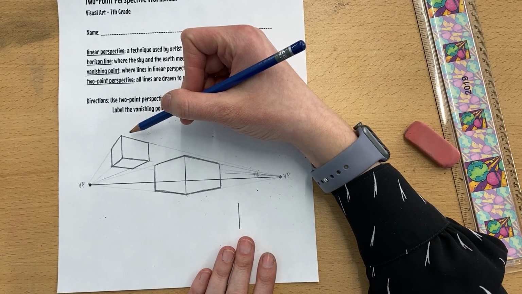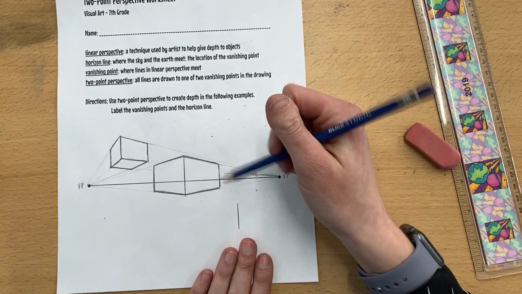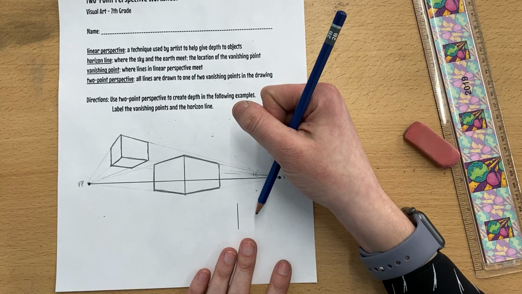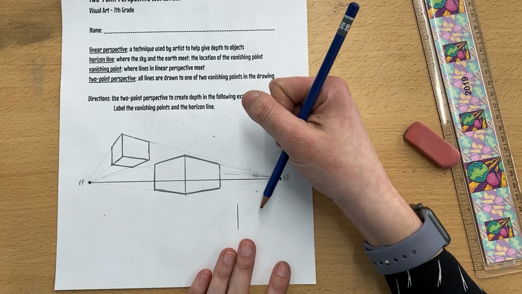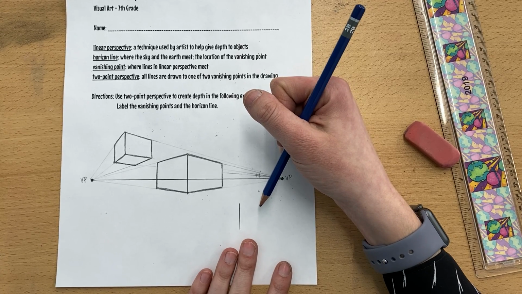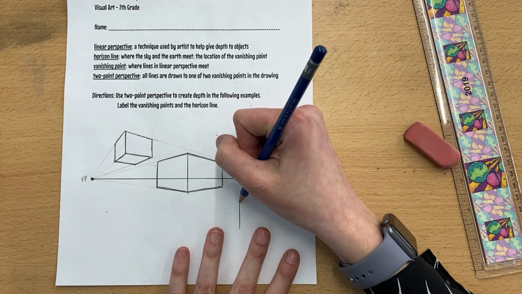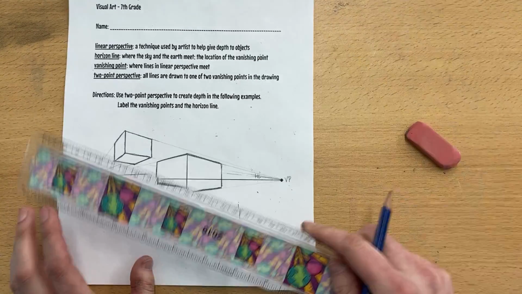This one was above the horizon line. We're looking up at it so we could see the bottom. So if we're drawing a box that's below the horizon line and we're looking down at it, which extra side do you think we're going to see? If you guessed the top, you are correct. All right, so same thing as before. Let's start with the top of our vertical line and draw to both vanishing points.